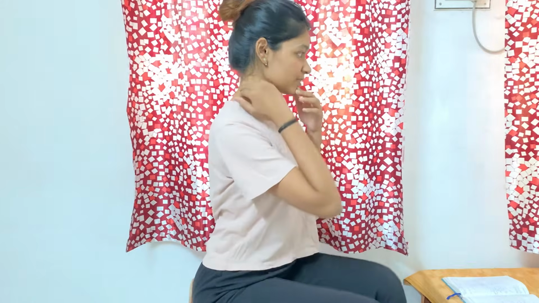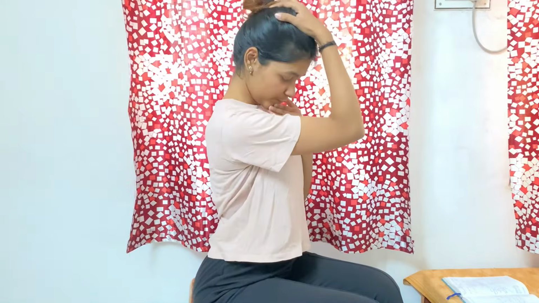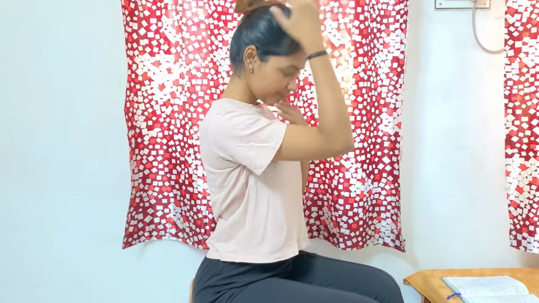When we are sitting like this, our neck remains in extension continuously, so these muscles become tight. To stretch these muscles, first we will retract our chin fully. You can see that when I am retracting my chin, these muscles are already stretching a little bit. Then I will do forward flexion. In this way, there will be excessive stretching of these muscles.